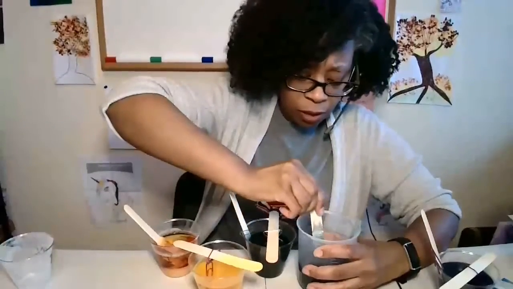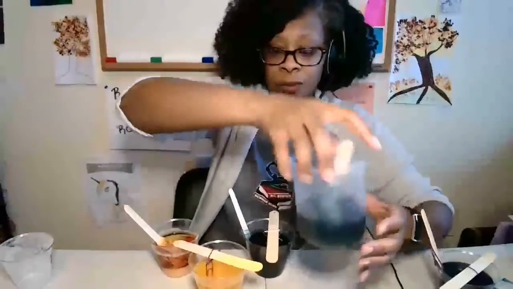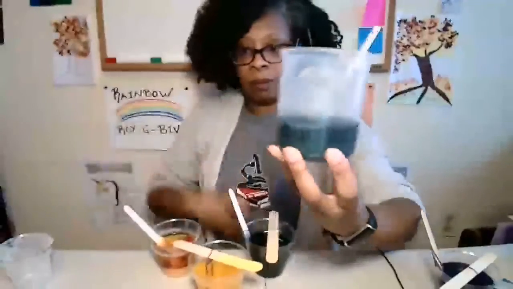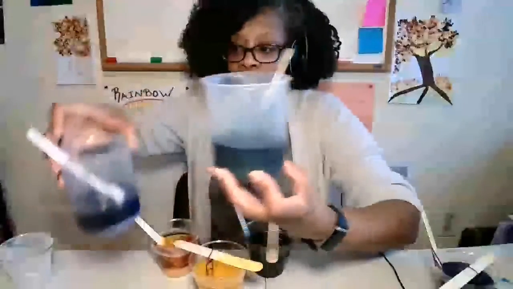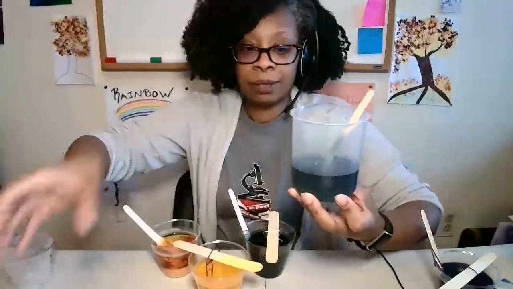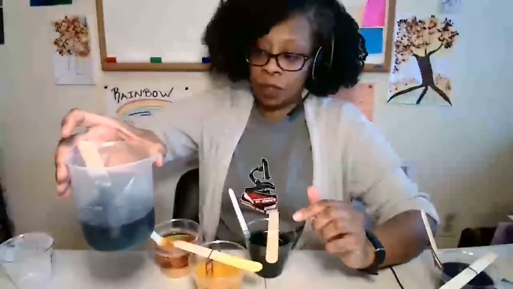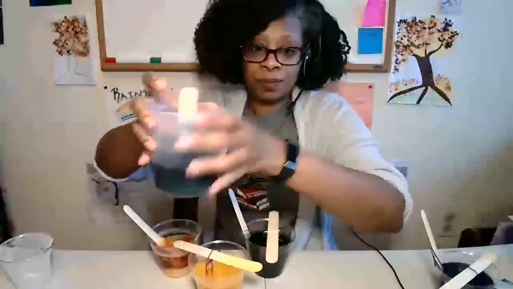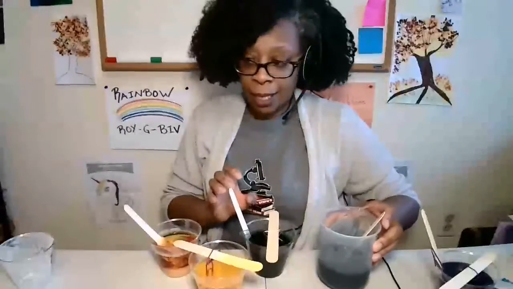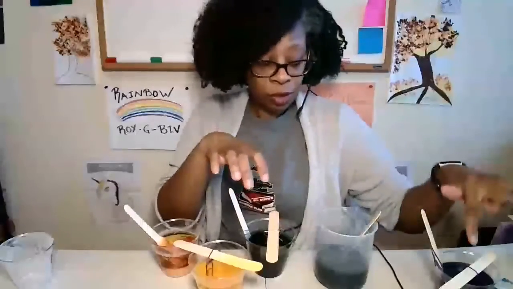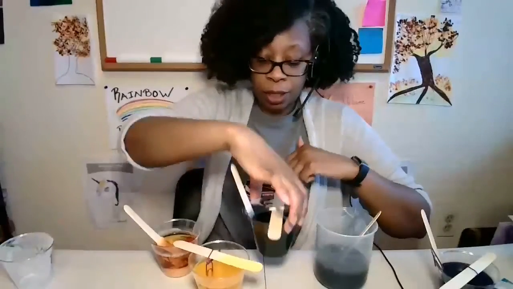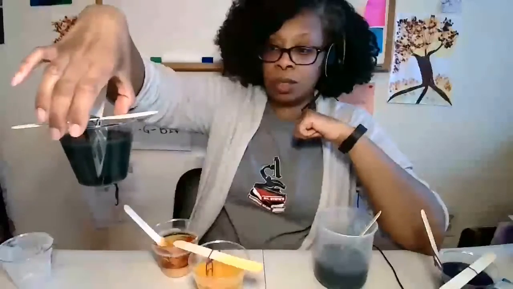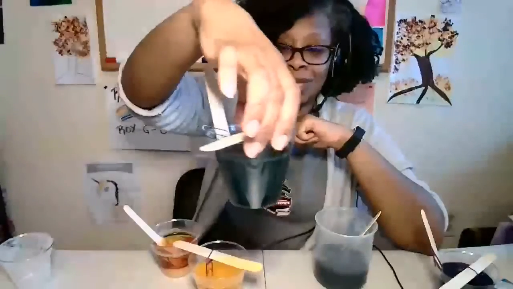All right, so this one, as you can see, is hard. It's hard for me to kind of grab. This is the equivalent of what I made just now. This is what it would look like after about 18 hours, because I made this around 10 o'clock last night. I made my solution in here, and then I put a stick in, and similar to what I did over here with the purple one, I poured some of our super saturated solution into a cup.